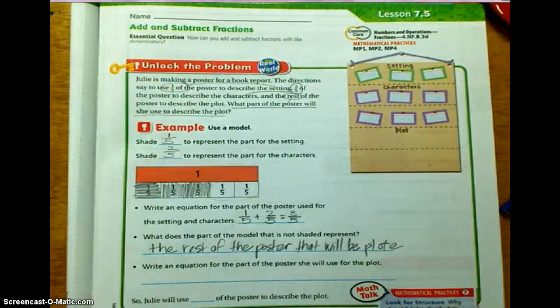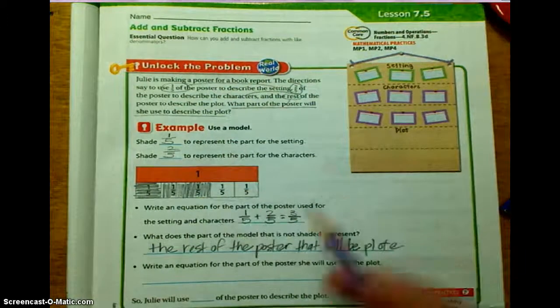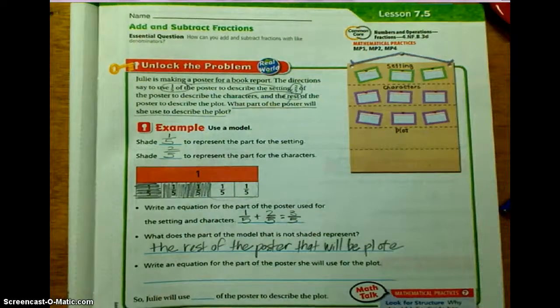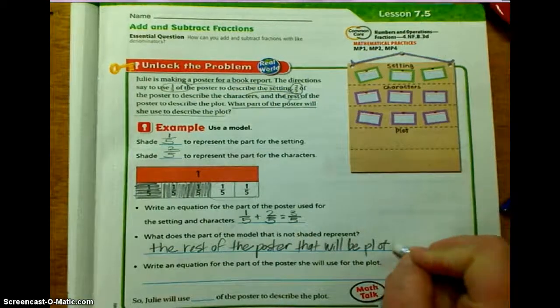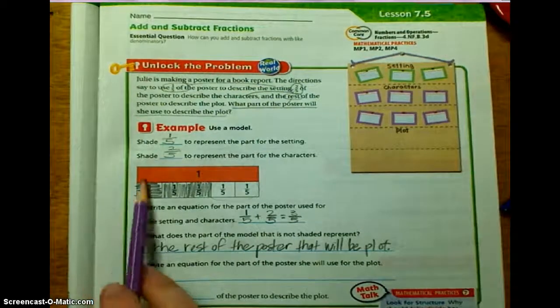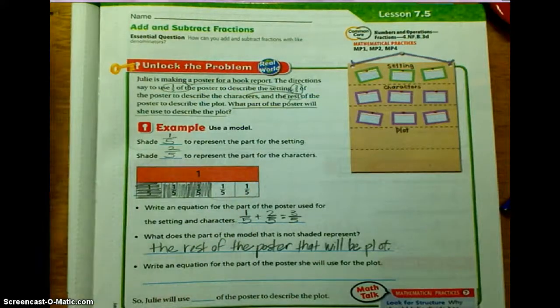Okay, now since I'm taking a big piece and I'm finding the difference from a smaller piece, I know that the operation I need to use this time is going to be subtraction. Okay, so when I write an equation for the part of the poster she'll use for plot, I'm going to start with the whole. This 1 here represents the whole poster, okay? In this case, I'm looking for a fraction that is equivalent to 1 in this model.